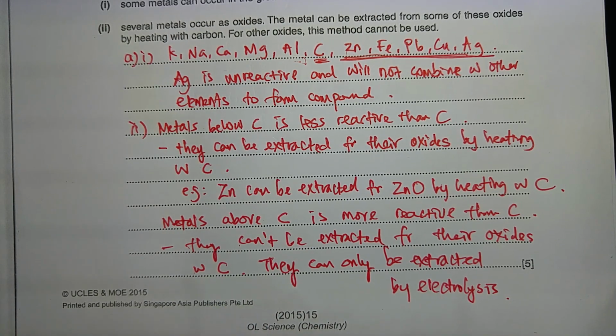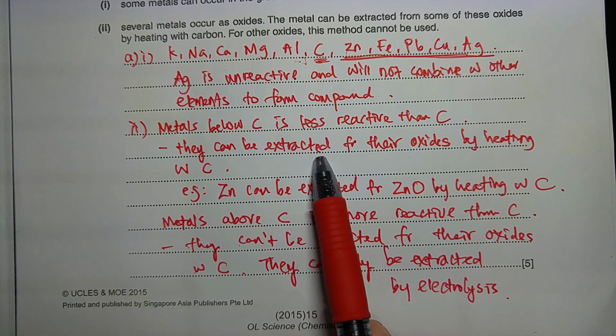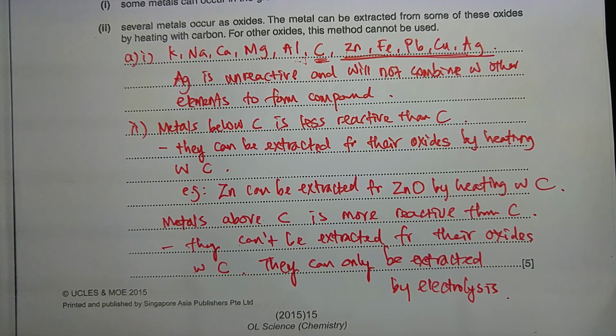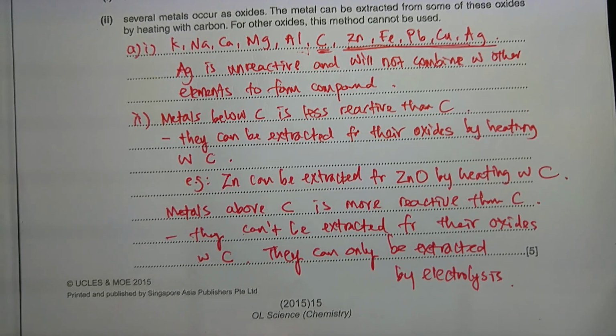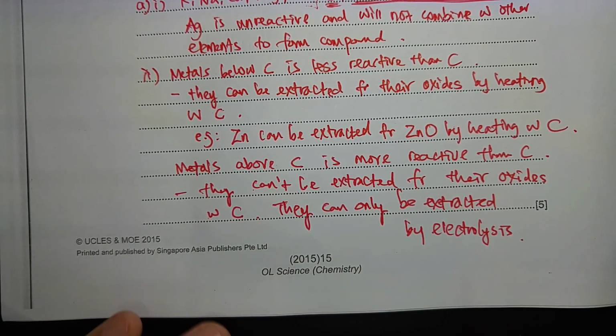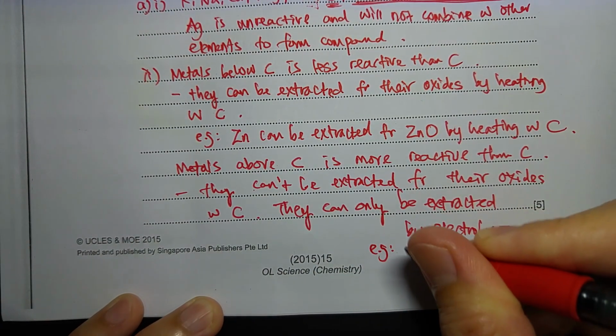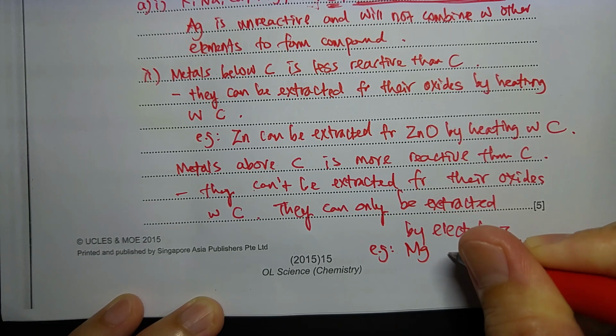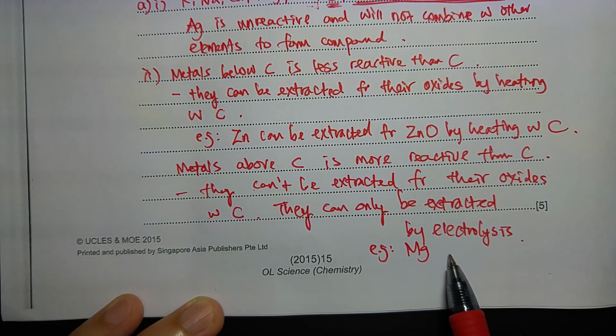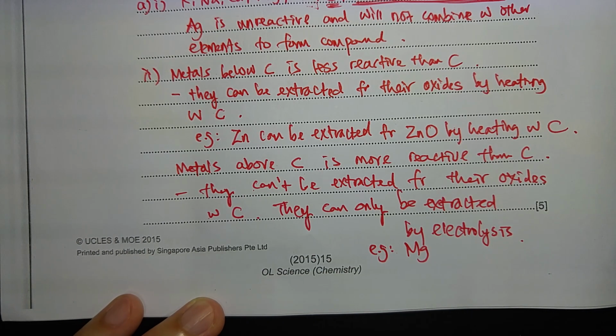So this one quite a lot of writing, but then they are all quite straightforward. The most important thing is to give examples. Again, talking about example, you can give example. Magnesium can only be extracted from magnesium oxide using electrolysis. Okay, you can continue from here.